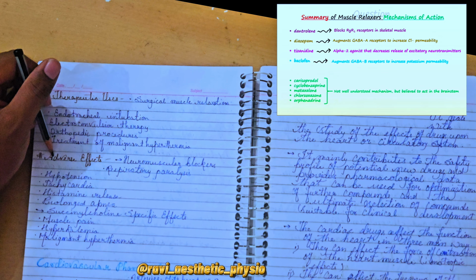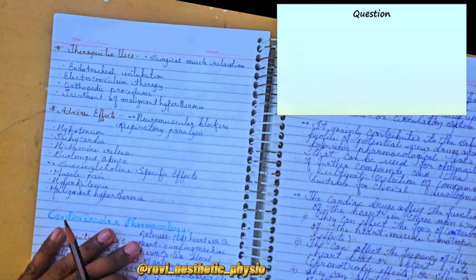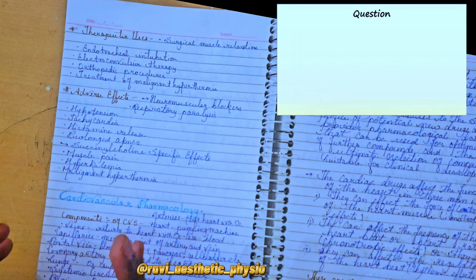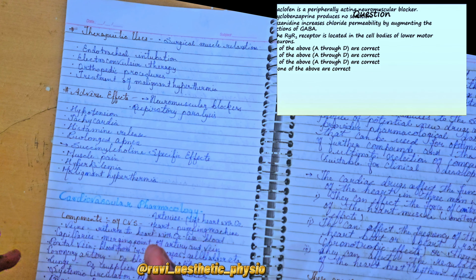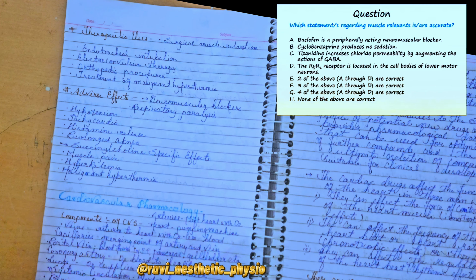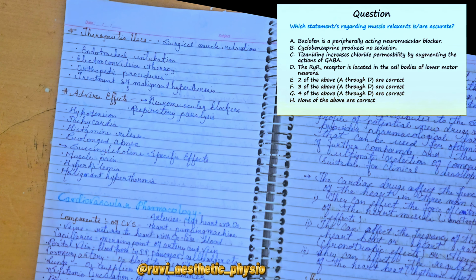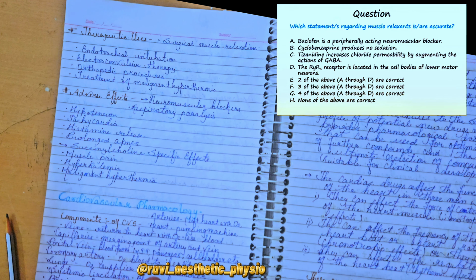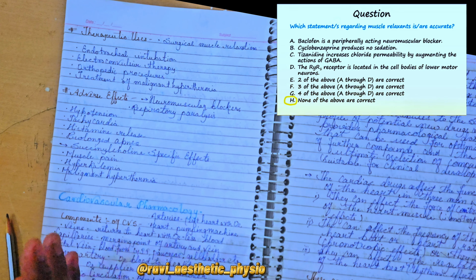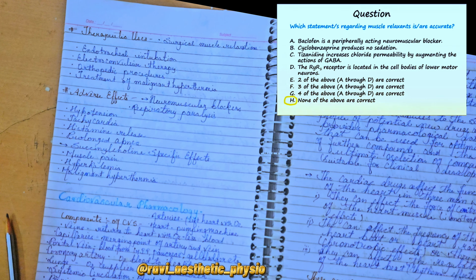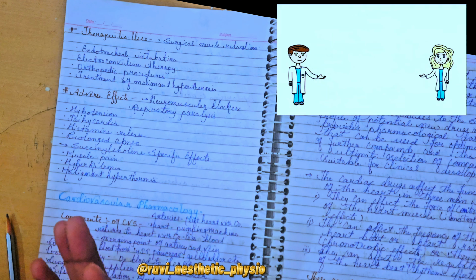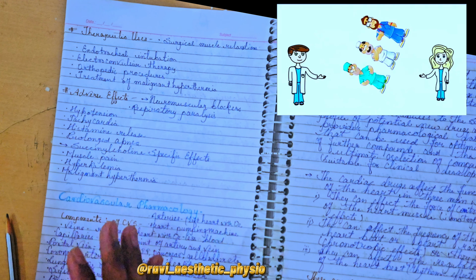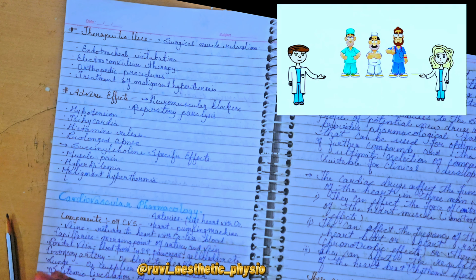Next are the adverse effects of the medicine. Neuromuscular blockers: respiratory paralysis, hypotension, tachycardia, histamine release, prolonged apnea. Succinylcholine specific effects: muscle pain, hyperkalemia, malignant hyperthermia. It means if the doctor gives this kind of medicine regularly or too much, sometimes it will show some adverse effects on the patient. Respiratory paralysis: incapable of breathing. Hypotension, tachycardia: the heart rate is too high, and respiratory breathing is too fast.